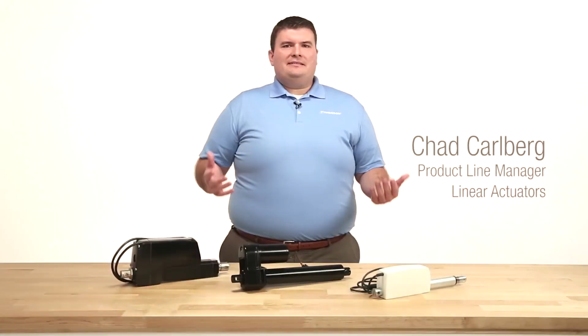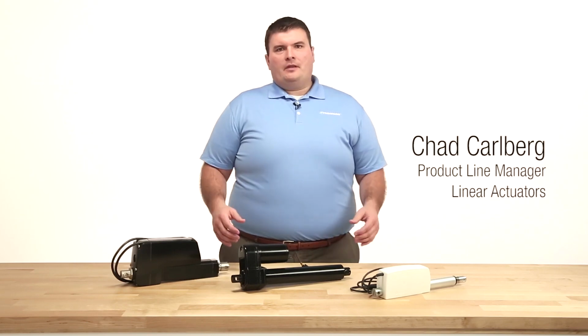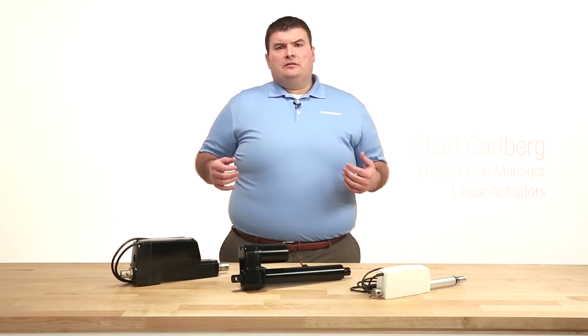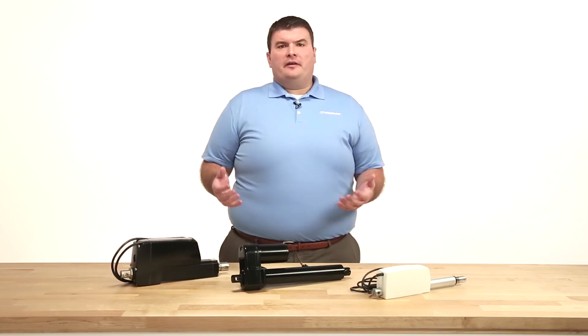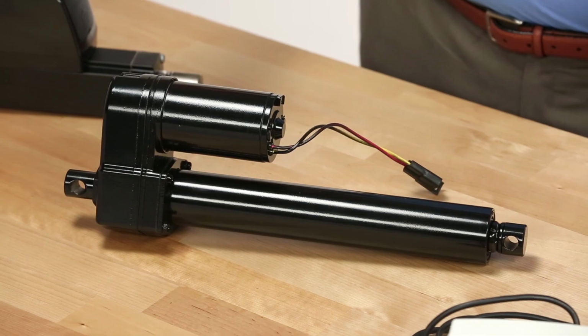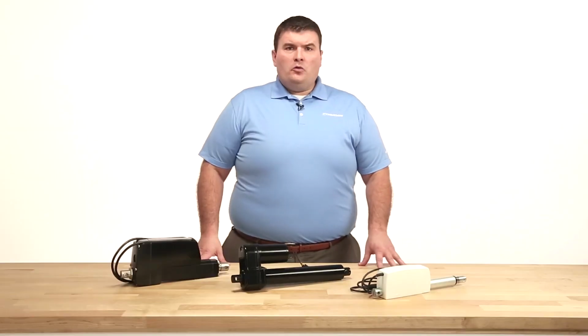What do we mean by static and dynamic loading? Static loading refers to the load on an actuator when it is in a fixed or stationary condition. Dynamic loading refers to the load on the actuator when it is in motion.